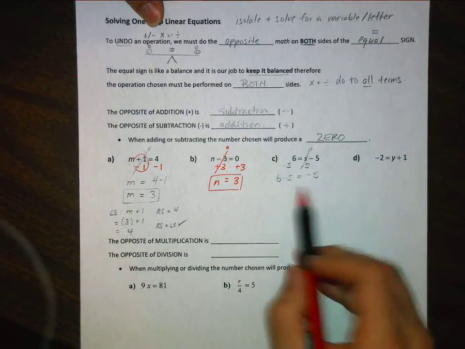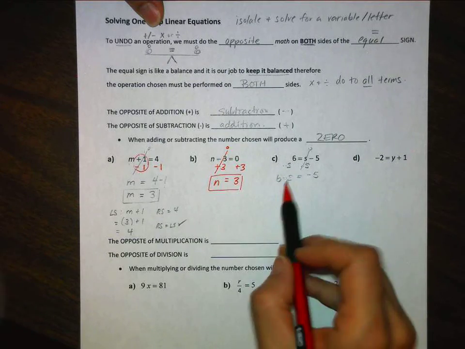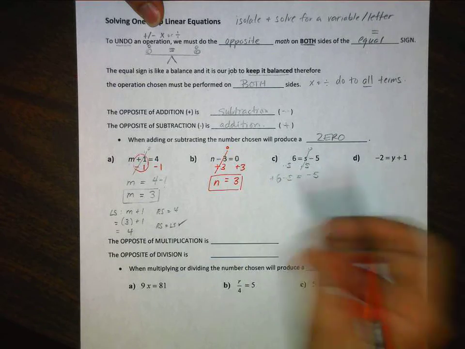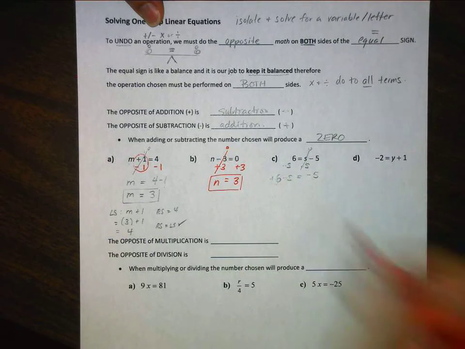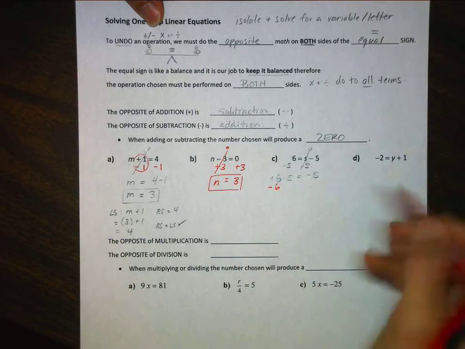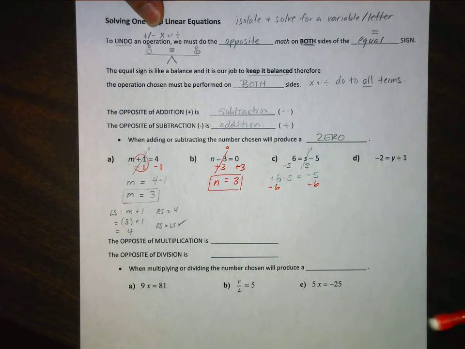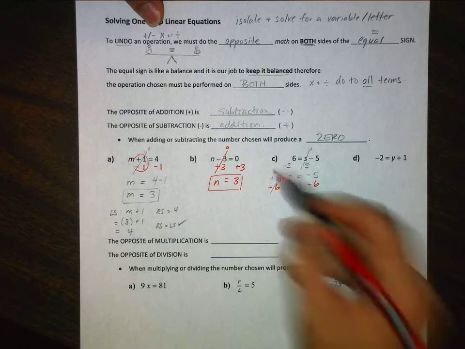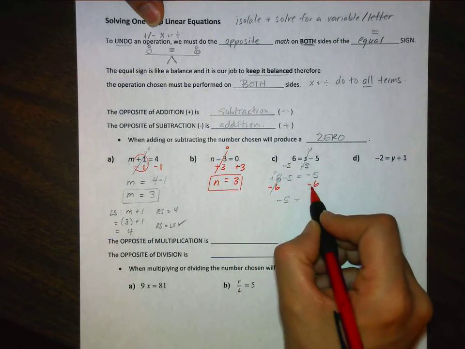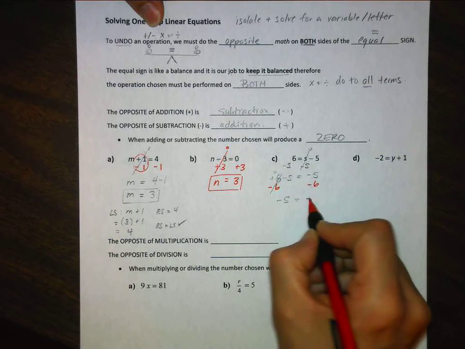Now, I want to get rid of the 6. That is a 6. If there's no sign in front of it, it's a positive. So whatever that is, I want to do the opposite. It's a positive. The opposite is negative. So I'm going to subtract. That's going to be 0. I'm left with negative s equals negative 5 minus 6, do that on your calculator if you have to, it's negative 11.